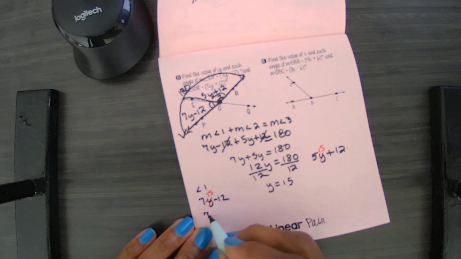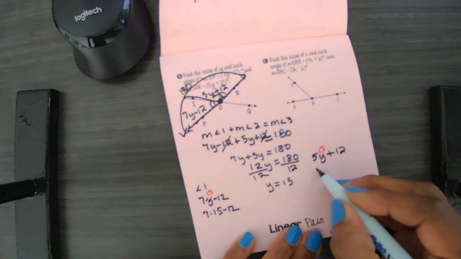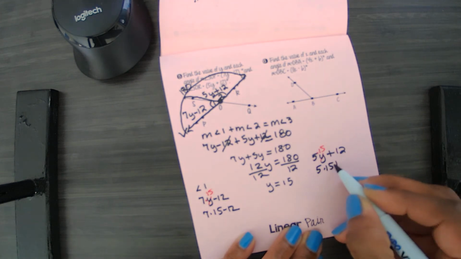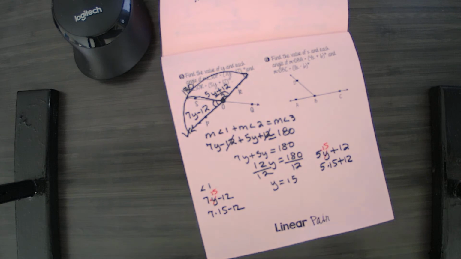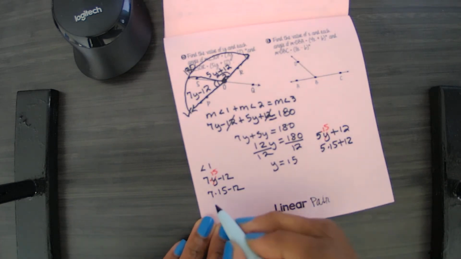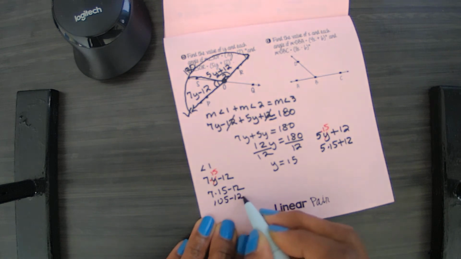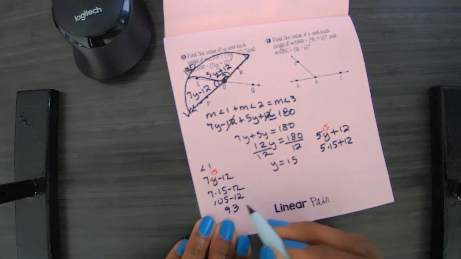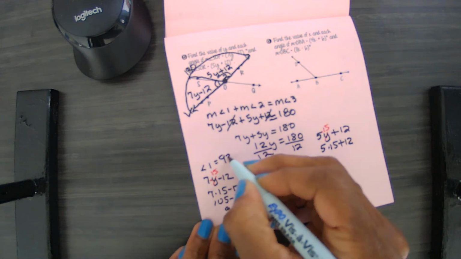So I'm going to have 7 times 15 minus 12, and 5 times 15 plus 12. And so let's see what we have here. This is 105 minus 12. That gives us 93. So the measure of angle 1 is 93 degrees.